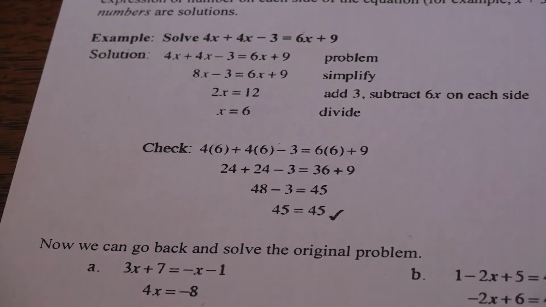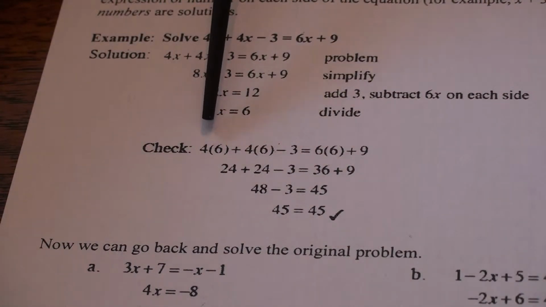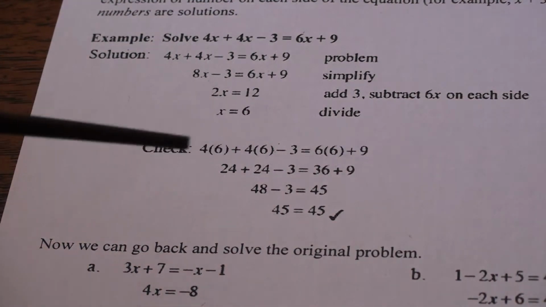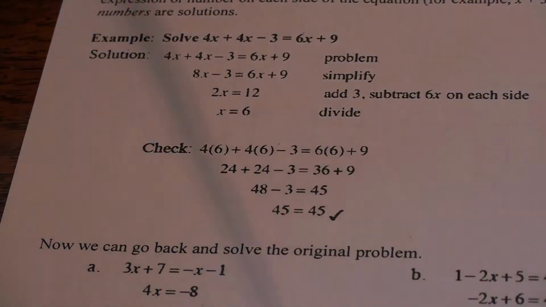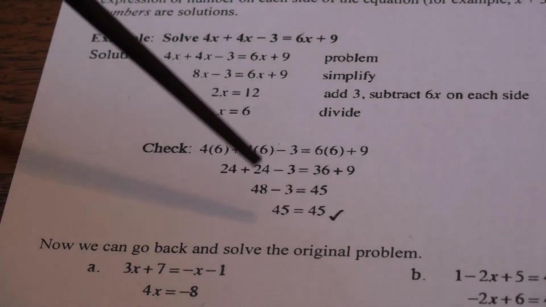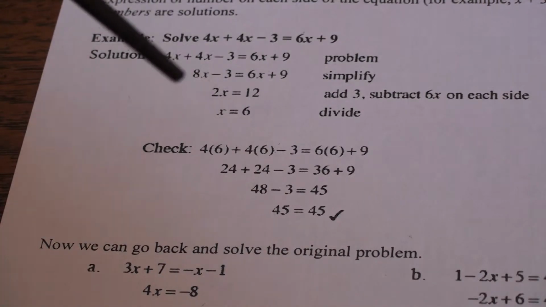Something worth noting, if you want to just type 4 times 6 plus 4 times 6 minus 3 in your calculator, it'll give you 45. And then you can type 6 times 6 plus 9 into your calculator, which will also give you 45. So if you want to skip this middle step and not show this work, that's okay. We'll understand that you used your calculator for this part.